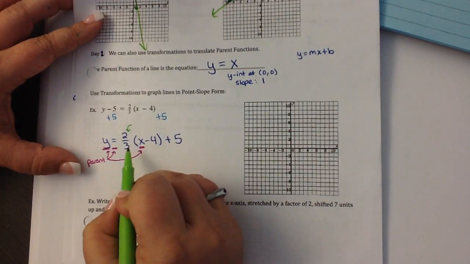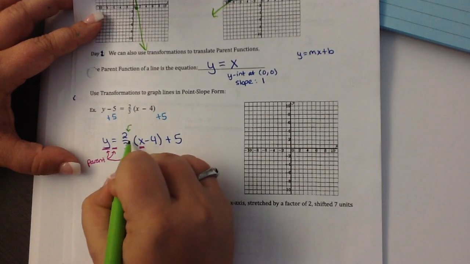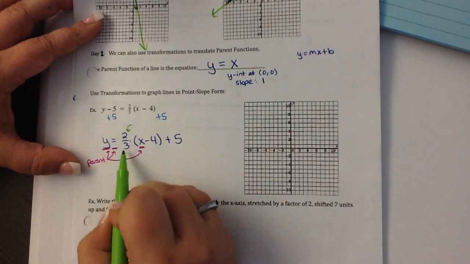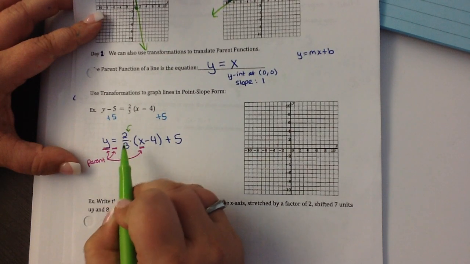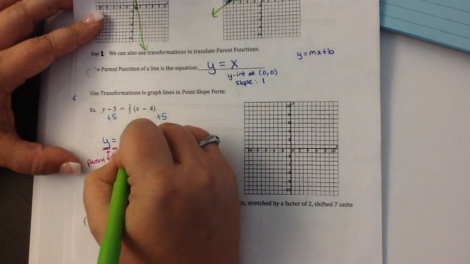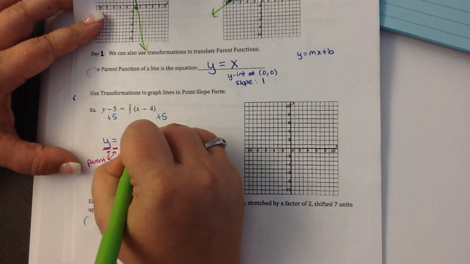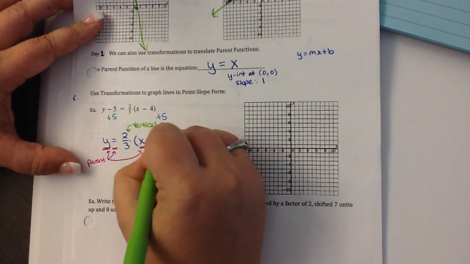2/3 is outside the parentheses in front of it, being multiplied by it, so that tells me it's either a stretch or a compression. Remember, stretches are bigger than 1. This 2/3 is not bigger than 1, so it is a vertical compression.